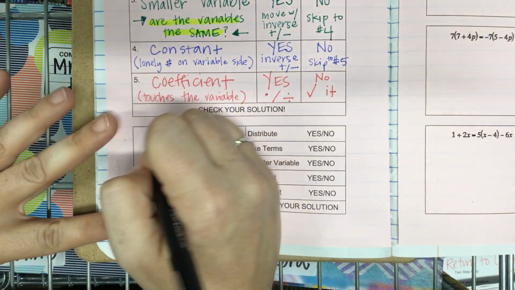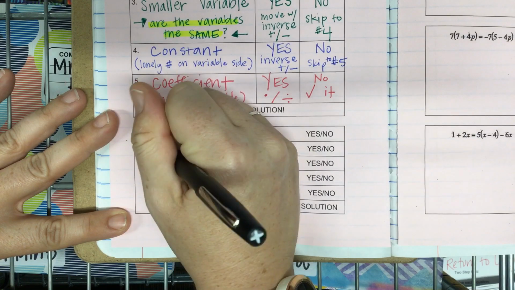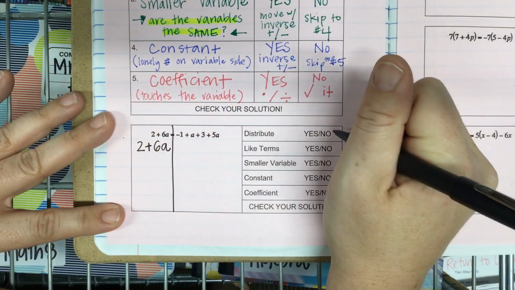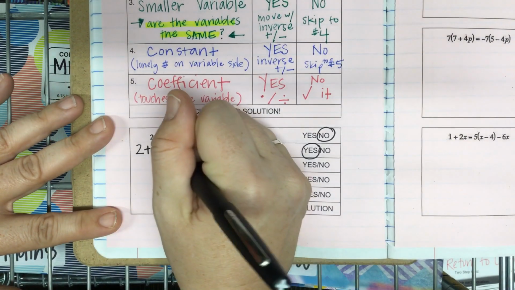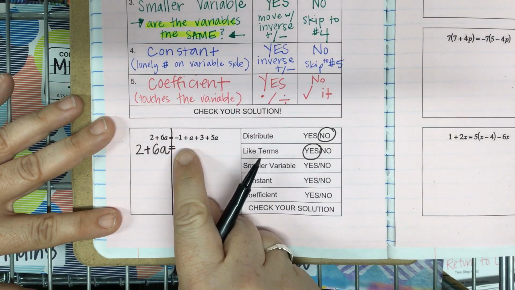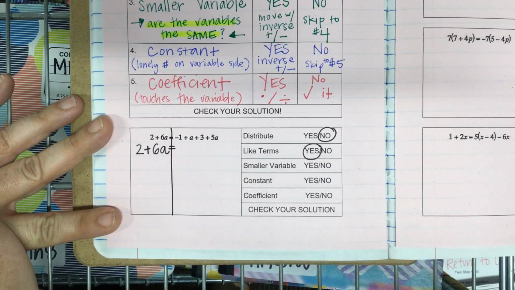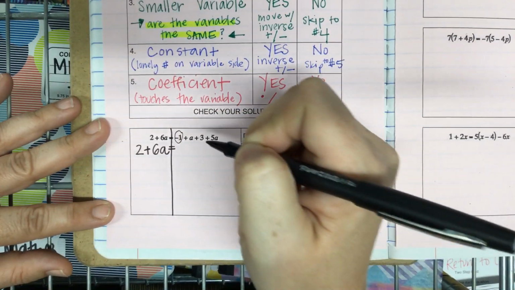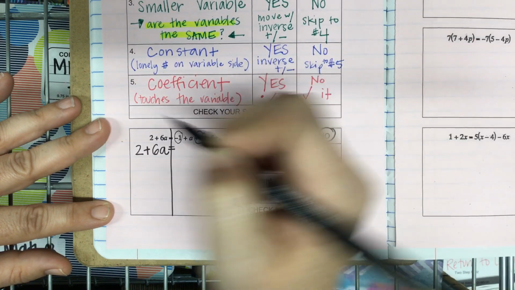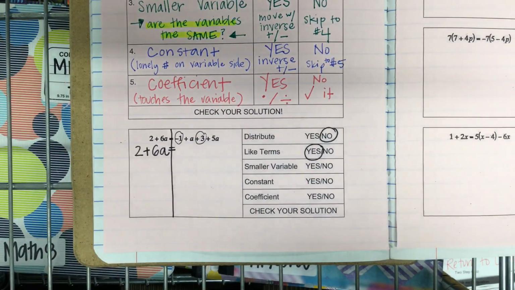No. So I'm going to put 2 plus 6a. Equals, the like terms are on the right side, is that correct? Let's see. -1 plus 3. What's -1 plus 3?